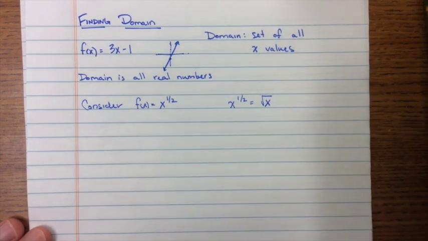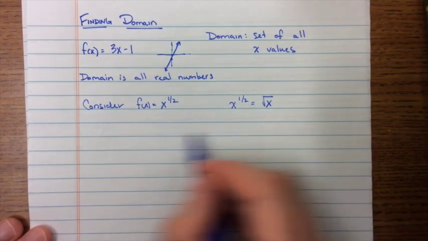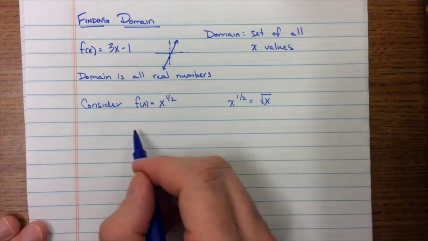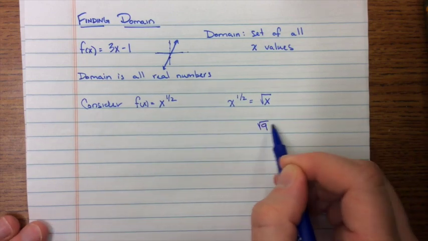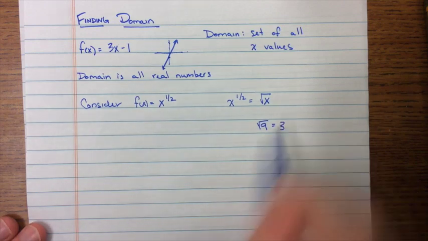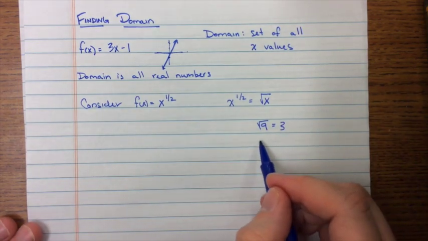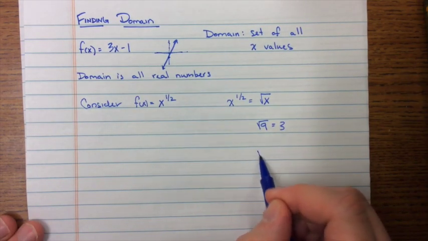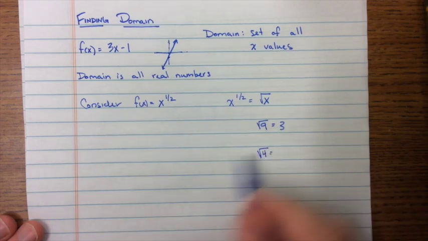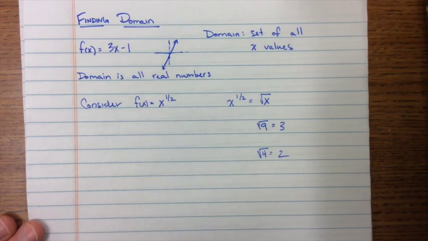Can I substitute anything I want for x? Like if I substitute a positive number, so for example, let's say the square root of 9. Well, I know what the square root of 9 is. That's 3. That's fantastic. And let's say we do the square root of 4. I know that the square root of 4 is 2, and we're wonderful.